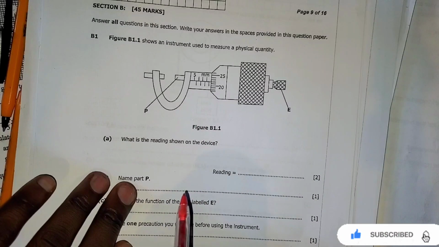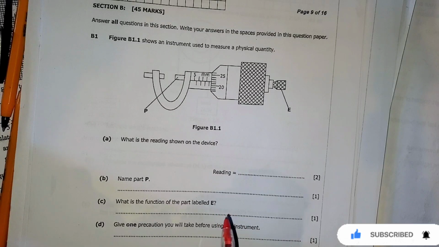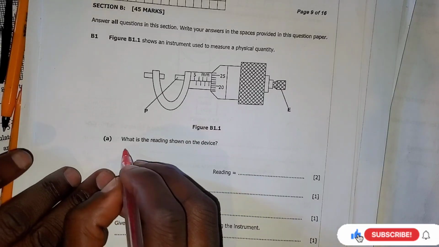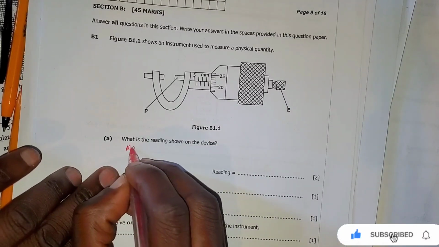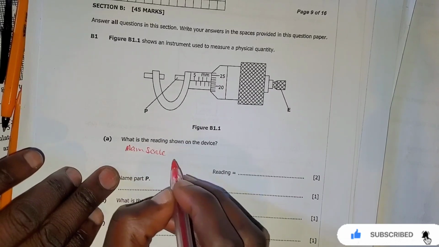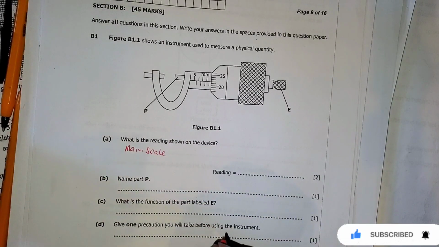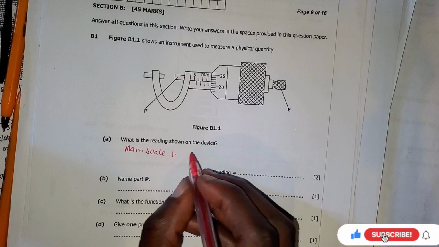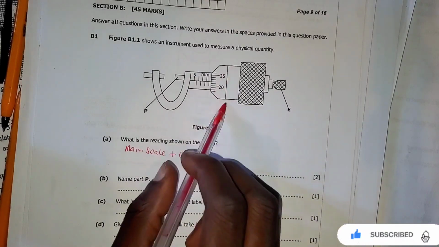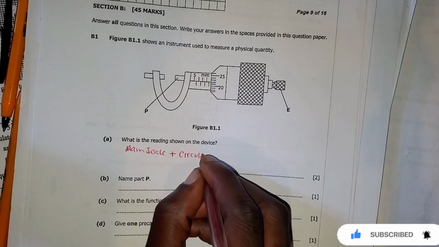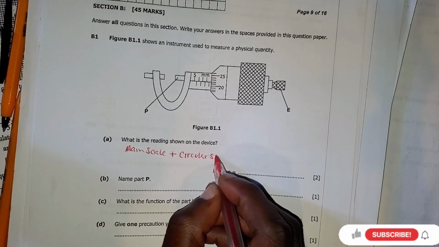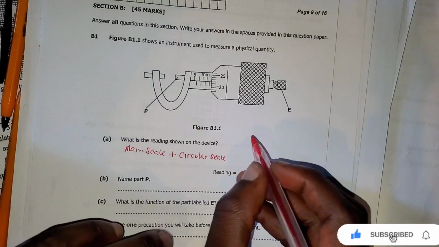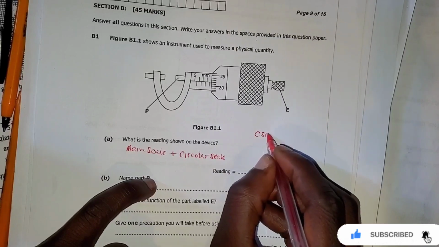The way you read the micrometer screw gauge is that you need to know the main scale reading plus the circular scale reading.